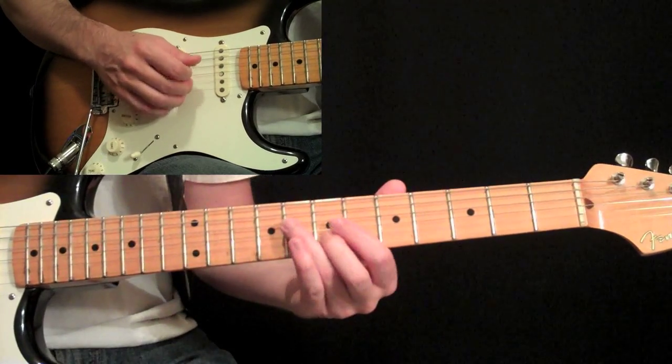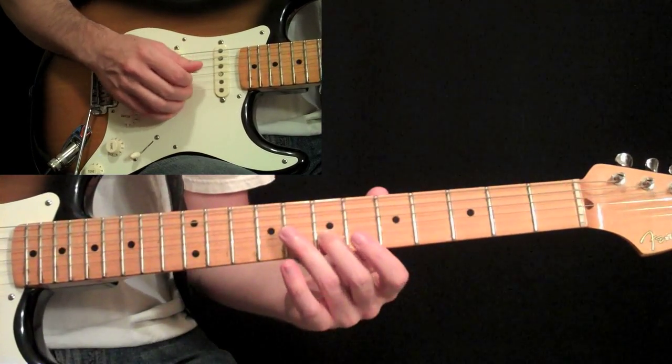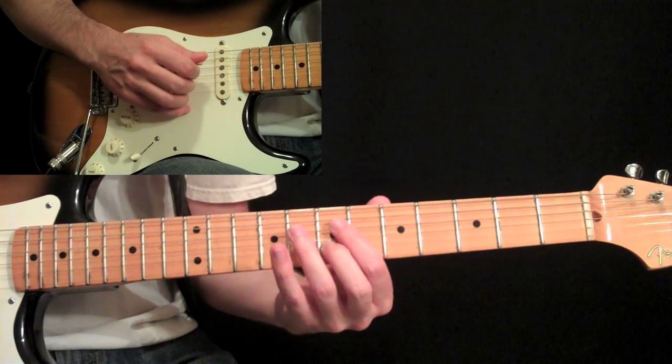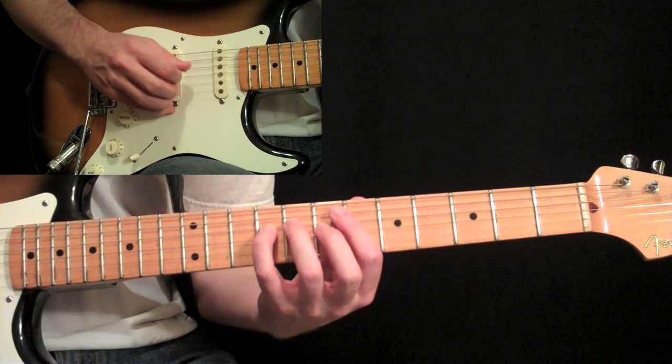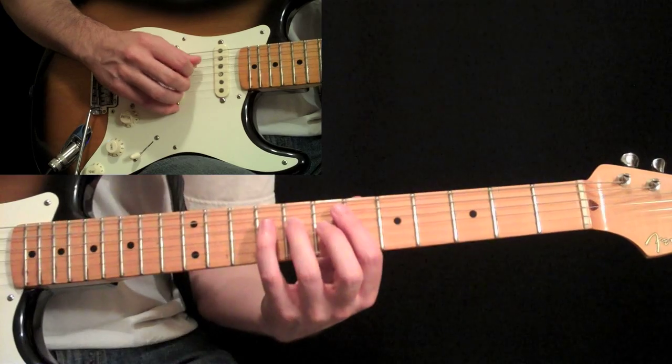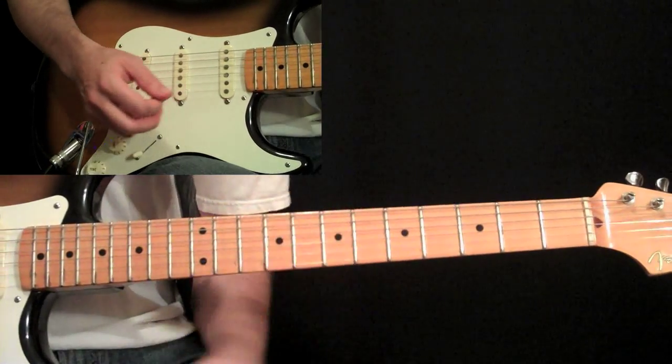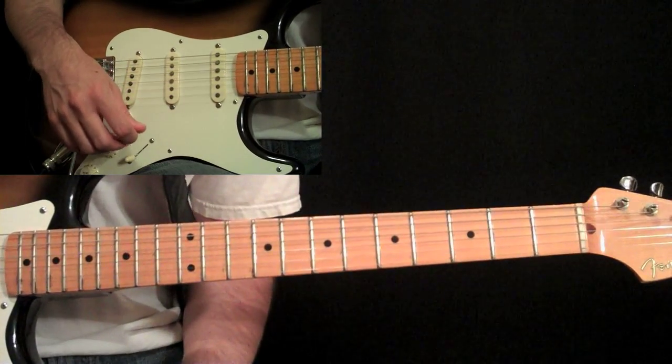And then it kind of ends with a 7th fret on the 2nd string, then 8, 9 on the 4th string. And then that takes us on to the bridge section.